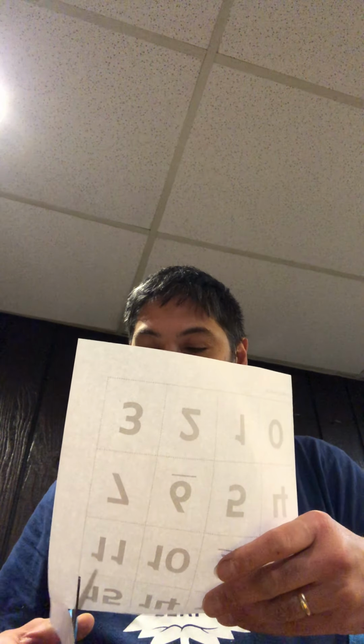You can just cut out the numbers real fast. Real simple stuff, okay? It's really great. It's got the numbers 0 through 15, and you can use all the cards or you can use none of the cards.